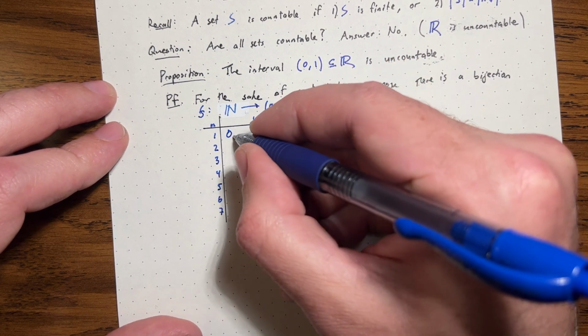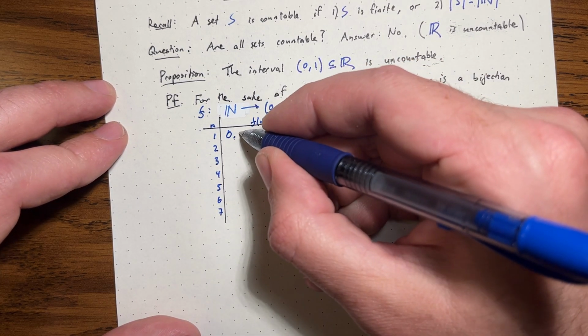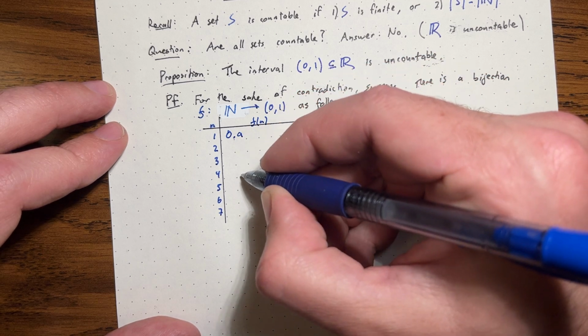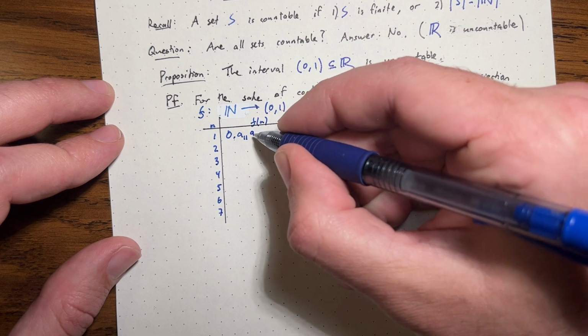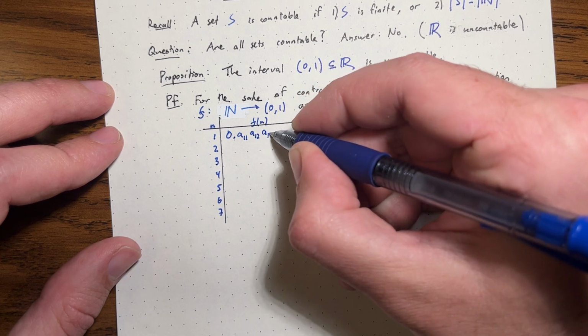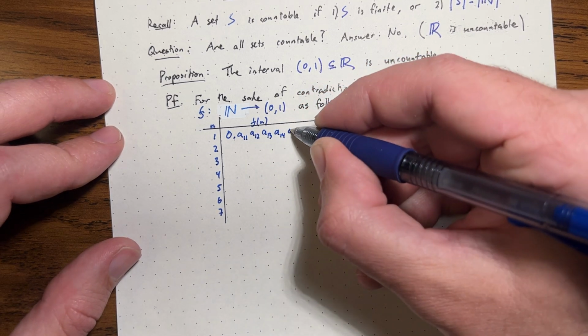So let's say my first one is 0.a1. Actually, no, I'm going to need to fill this whole grid. So let's give it 2 indices. So a11, a12, a13. These are just the decimal places, right?